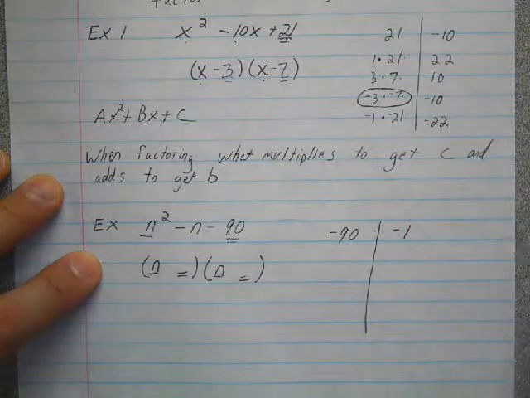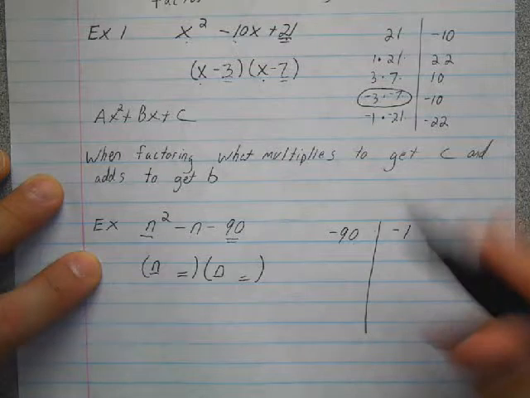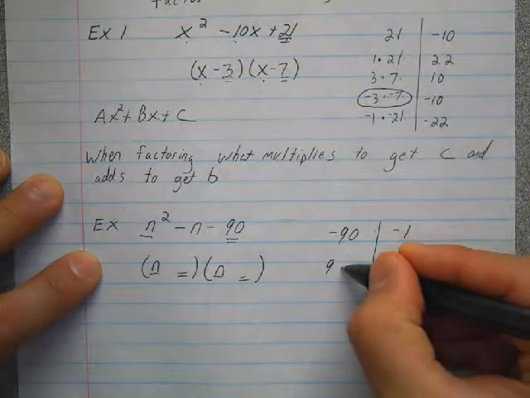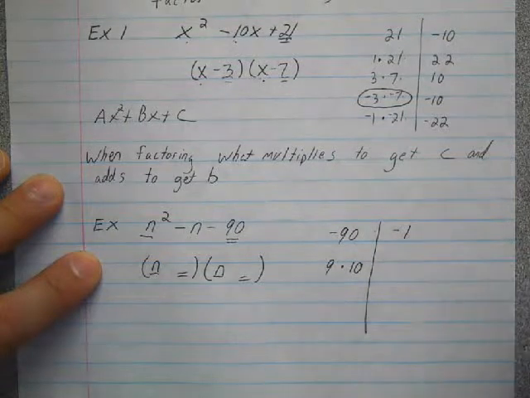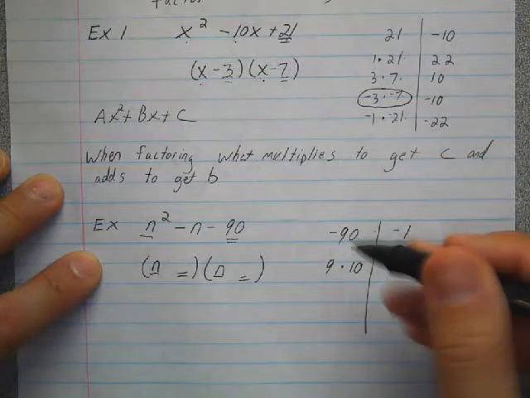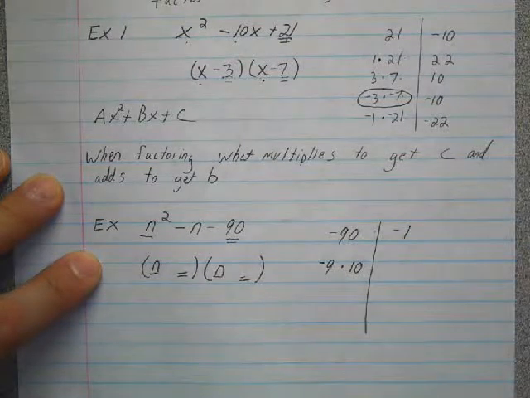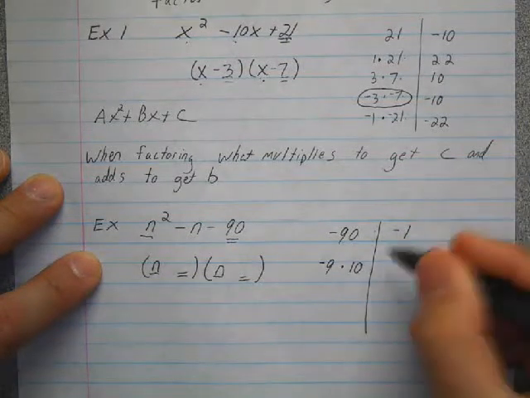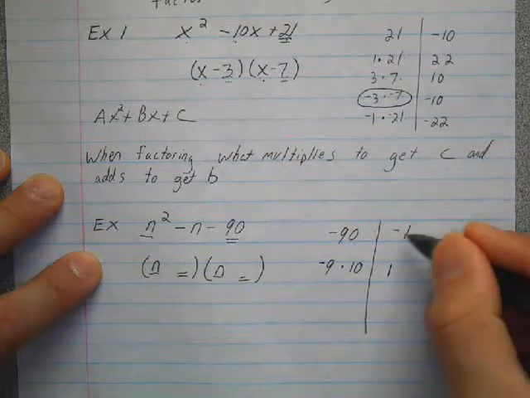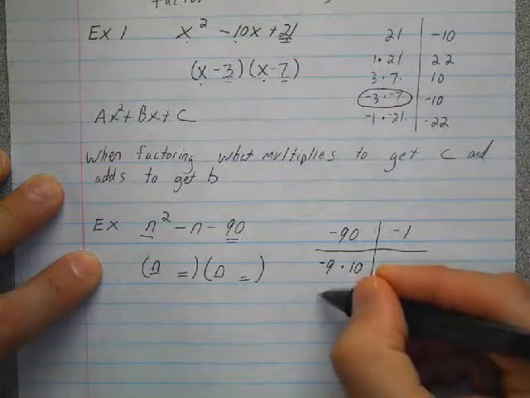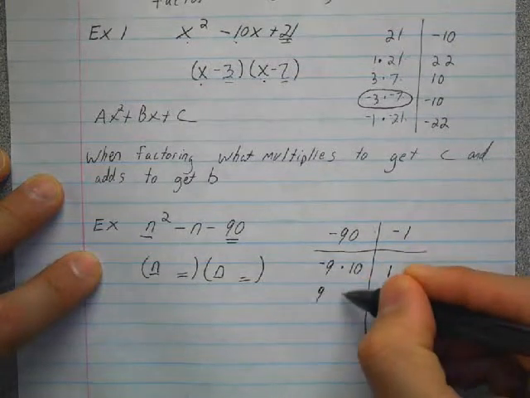So I can make a list and go through, and the first thing I think of with 90 is 9 times 10. For this to be a negative 90, I have to make one of these negative. So maybe the negative 9. But when that adds up, that gives me a positive 1. So that's not going to work. But I can switch the sign, so this would be positive 9 and a negative 10.